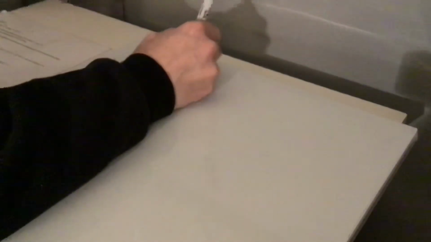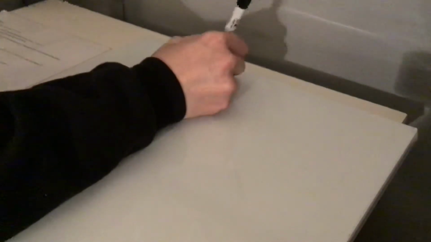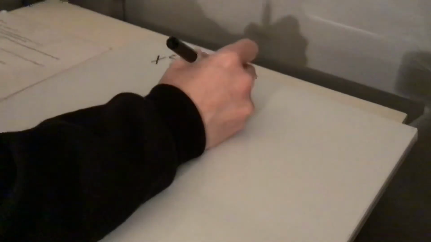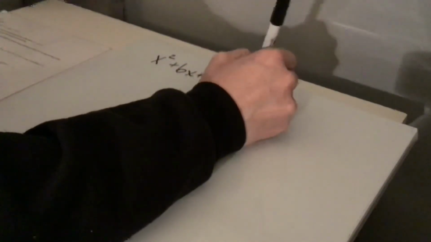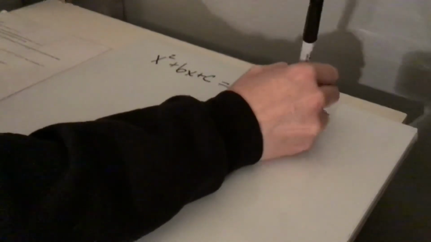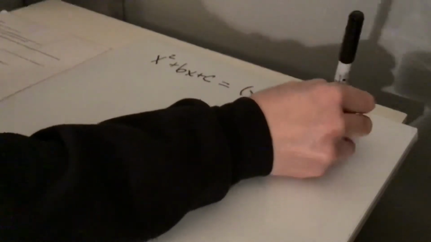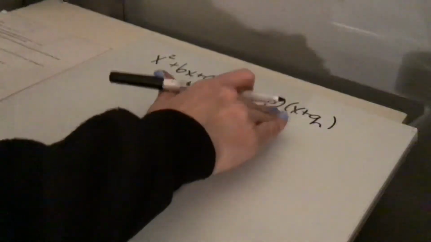So when we talk about factoring, we're talking about writing it as a product of linear factors, okay? So that means you're taking x squared plus bx plus c, and you're learning to take that and write it as that product. So x plus p times x plus q. This is factored form. So that's what we need to learn how to do, okay?